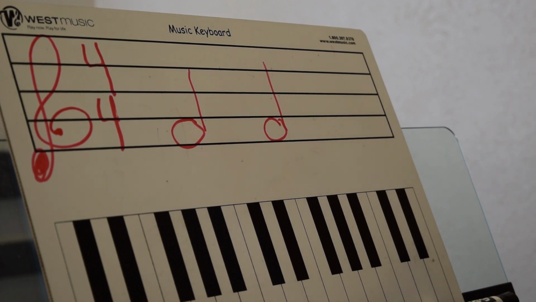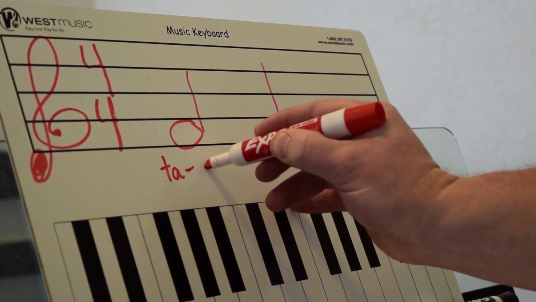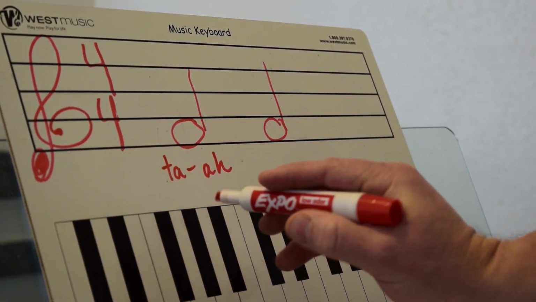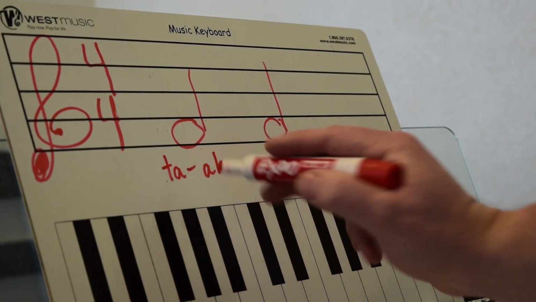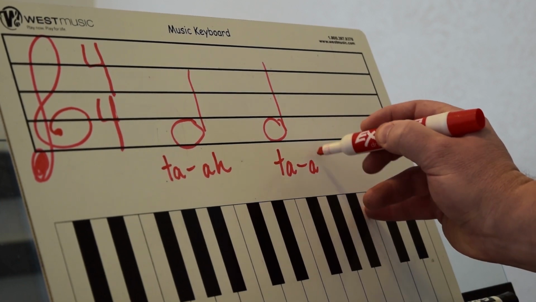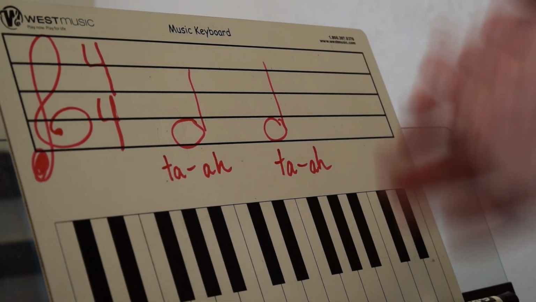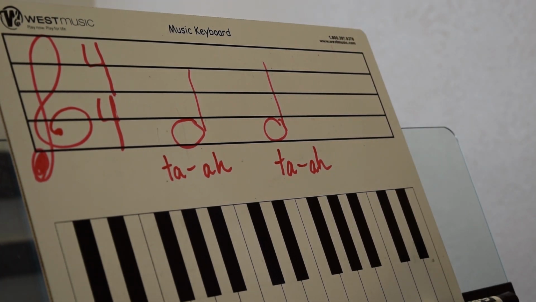We're also going to say ta-ah, rather than ta-ta-ta-ta, like this. You see, that way there's 2 beats that we're singing, but we're not actually making a new note. Let's clap that. 1, 2, ready, go. Ta, ta, just like that.